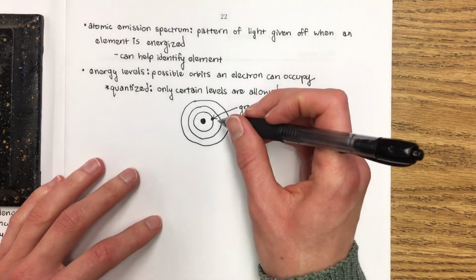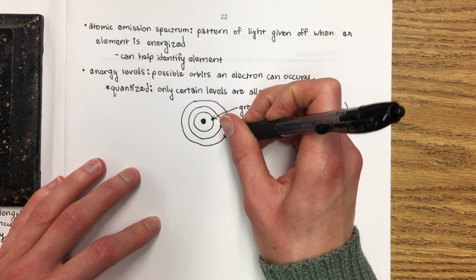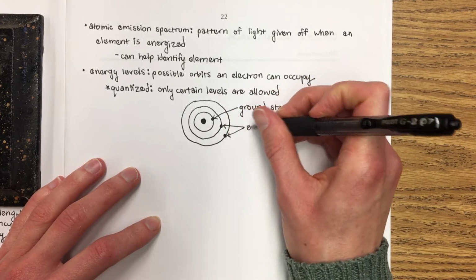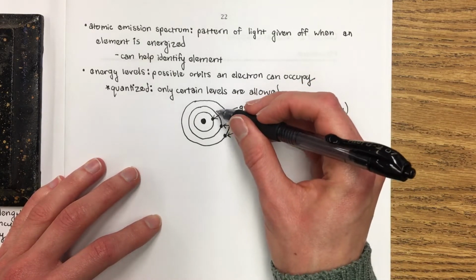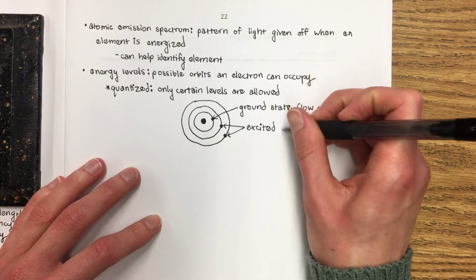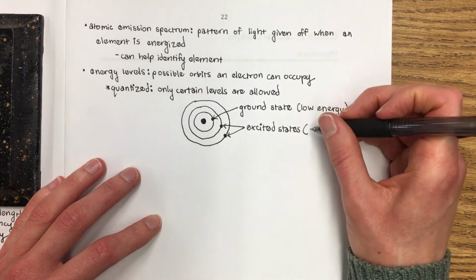So if an electron is there, it's not having very much energy. Now, if electrons get more energy, they can jump up to these excited states. If we have an atom with 1 electron and it jumps up to these energy levels, those are called excited states, and they have higher energy.